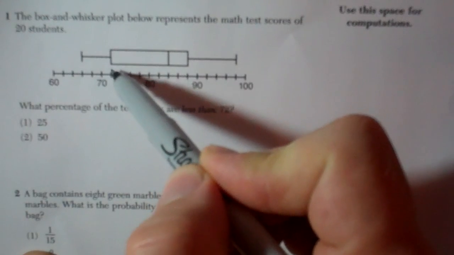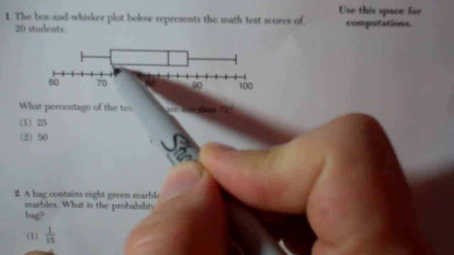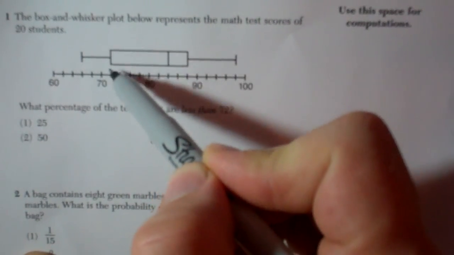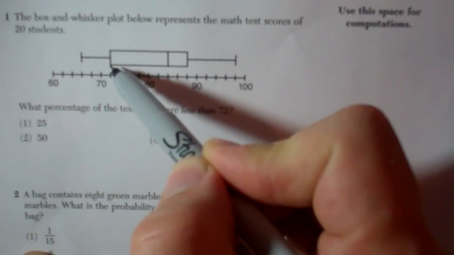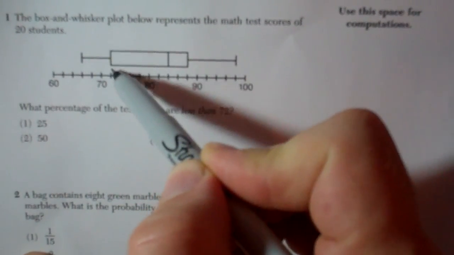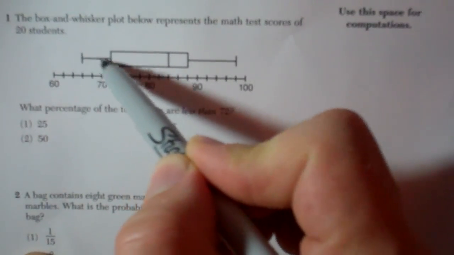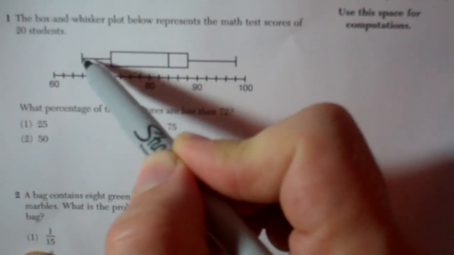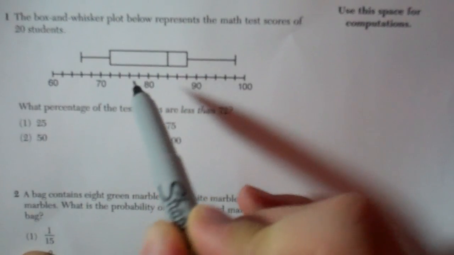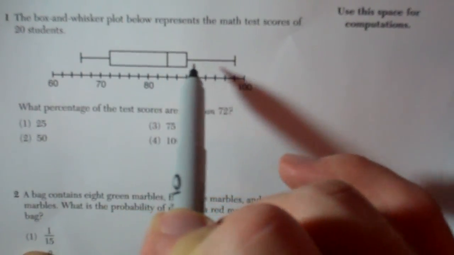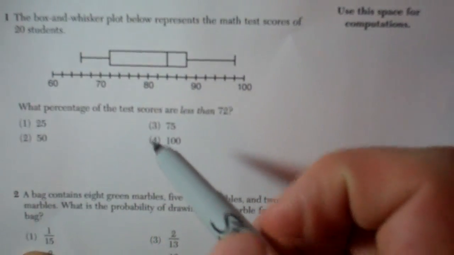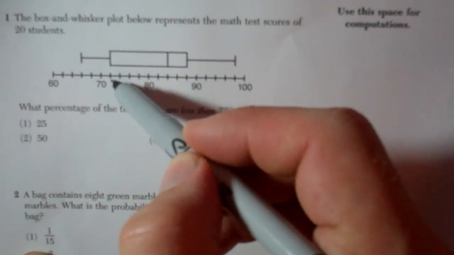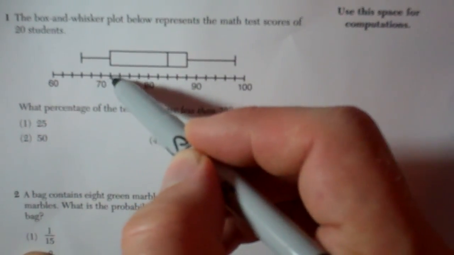The next line is on your calculator, that's Q1. We refer to that as the lower quartile. And the important thing to know about the lower quartile is that 25% of the data has to be less than the lower quartile, and 75% of the data is larger than the lower quartile. In this case, it looks like the lower quartile is at 72.